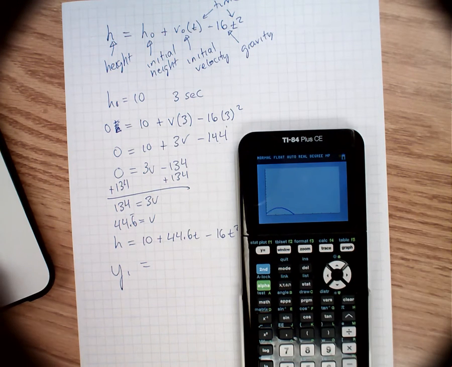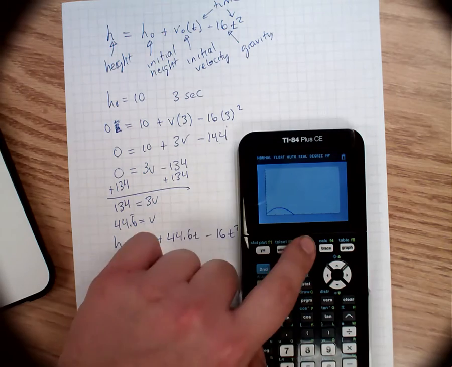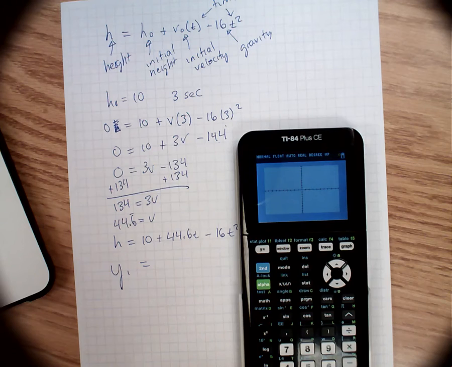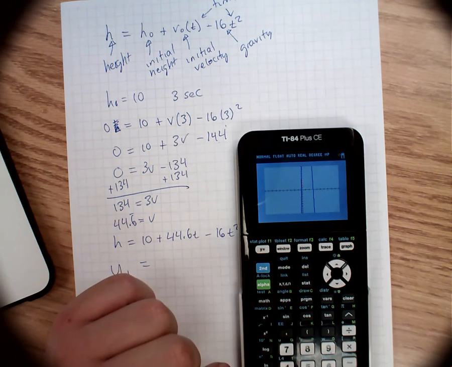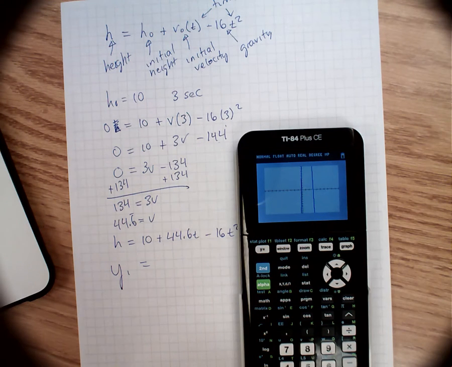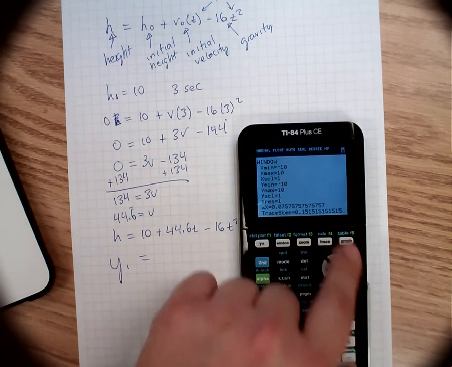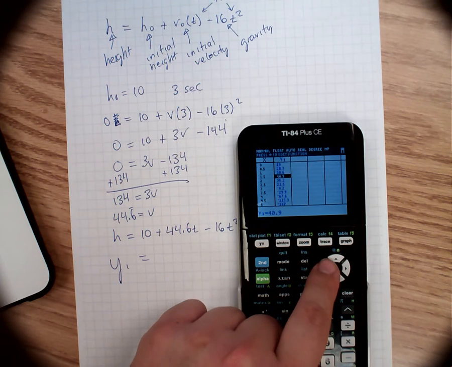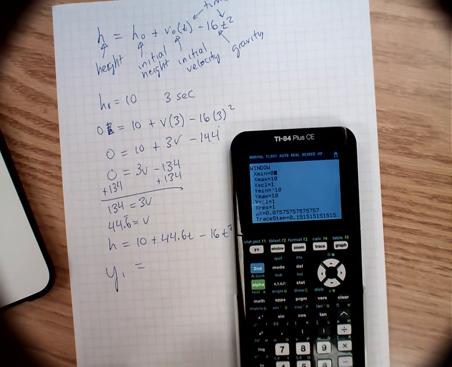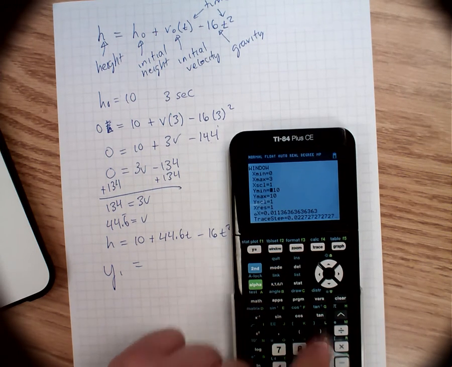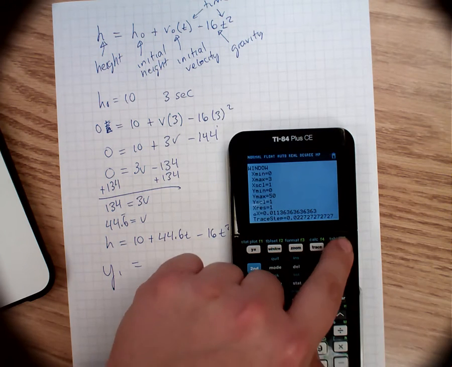If you want to reset that, hit zoom and then standard, so 6. That's where you should always start from. It looks like I should care about those 3 seconds, right? Because we were told that's when it is. So I need to go up higher. And I can look in my table. Hey, it looks like the highest it gets is about 40. So let's change our window settings from 0 to 3, and let's go up to 50 and see what that looks like.